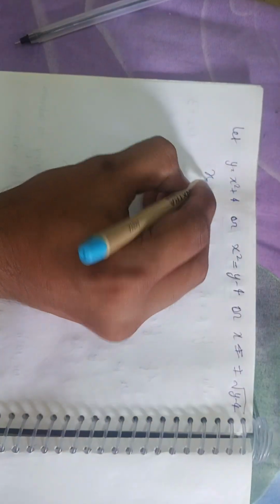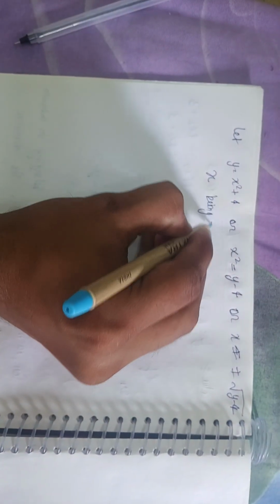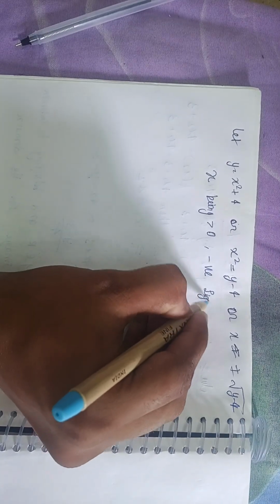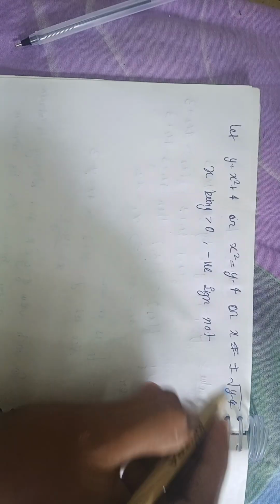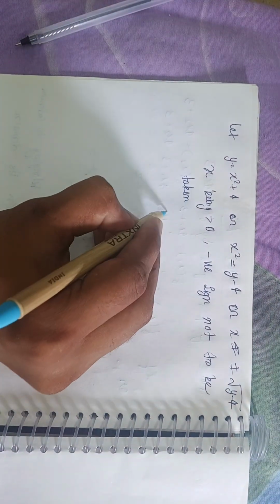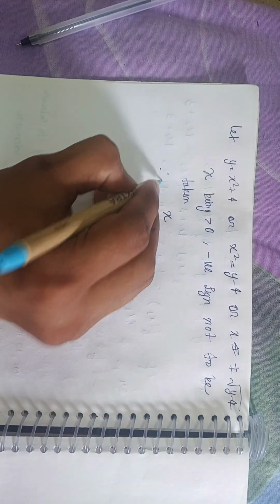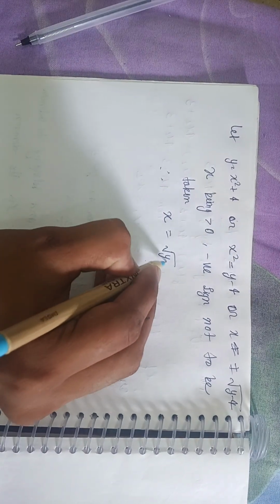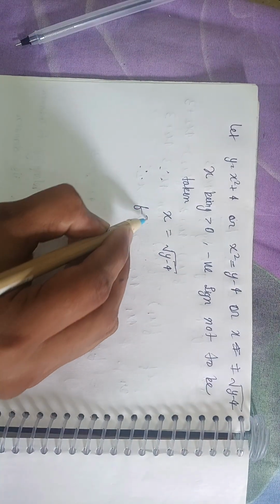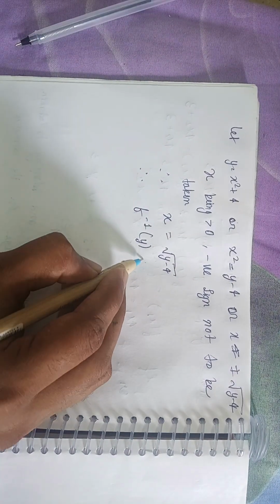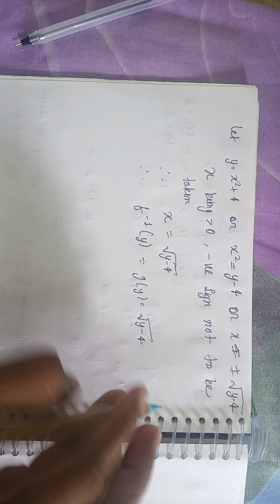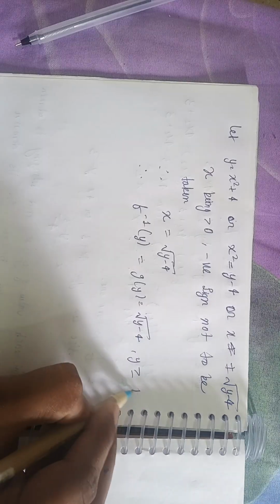Now x being greater than 0, the negative sign is not to be taken. Therefore, x = under root y minus 4. Therefore, f inverse of y = g(y) = under root y minus 4, y greater than or equal to 4.